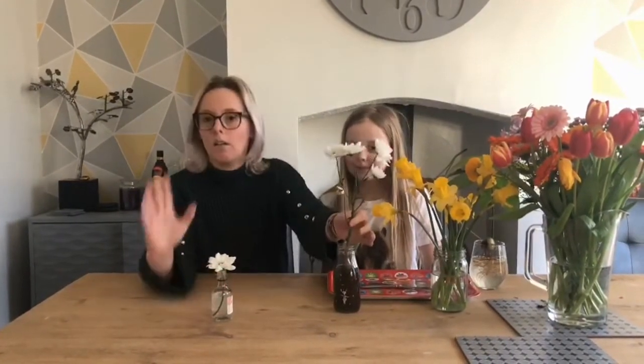Okay, so this is something else that we can do with plants. Now, it was a bit of an experiment, this one. I'm going to be totally honest with you, it didn't work. So when I went to the supermarket on a shop, I picked up some flowers. Now, unfortunately, they did not have any carnations, but they had these white flowers. So I thought, you know what, I'll give it a go.